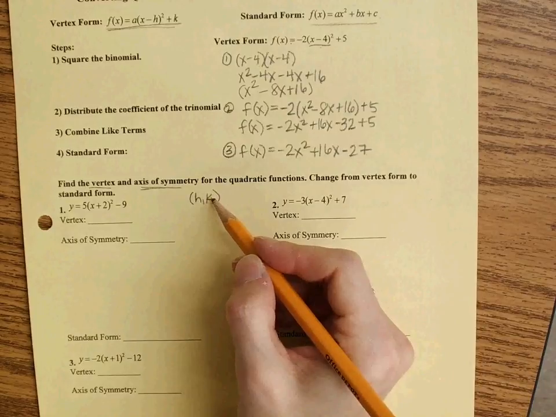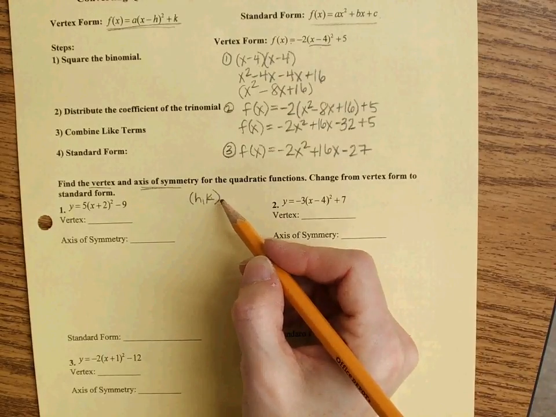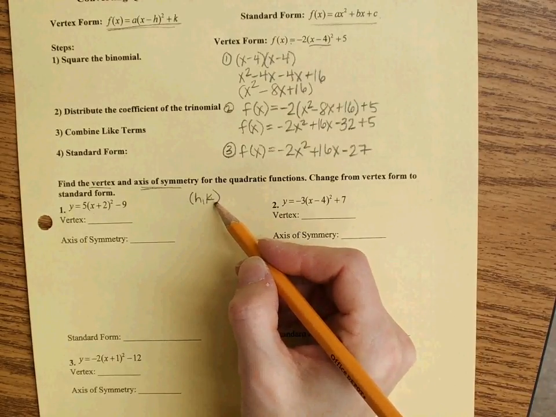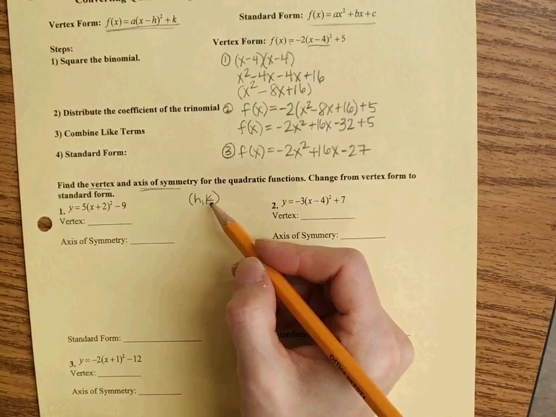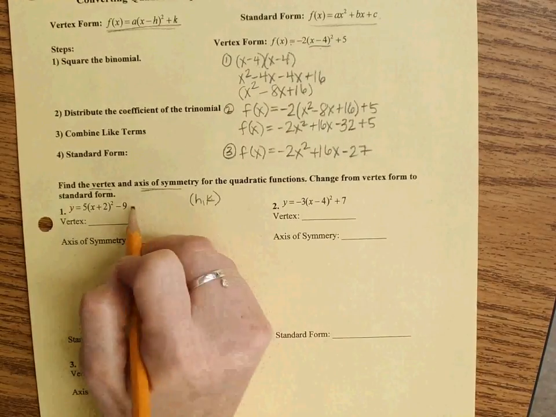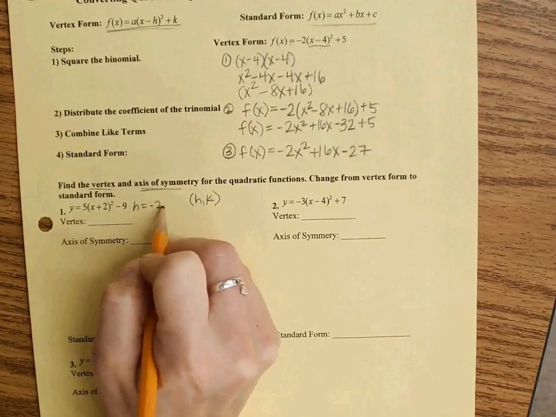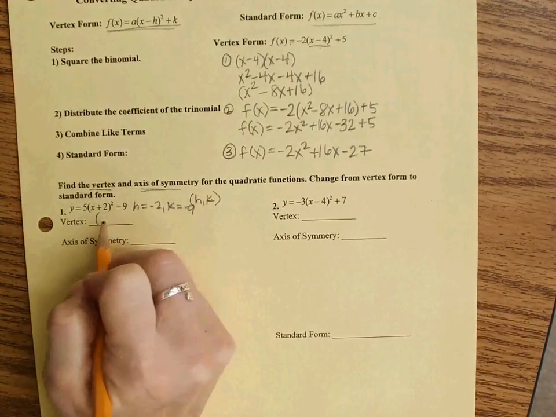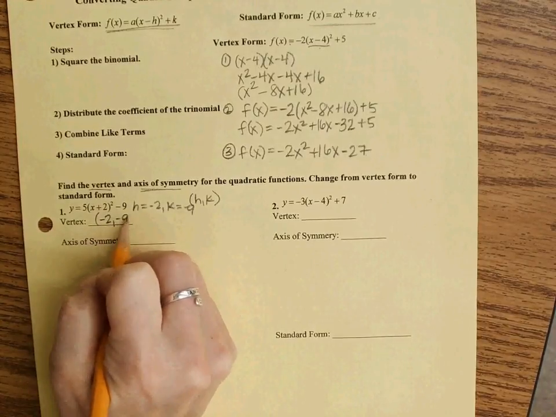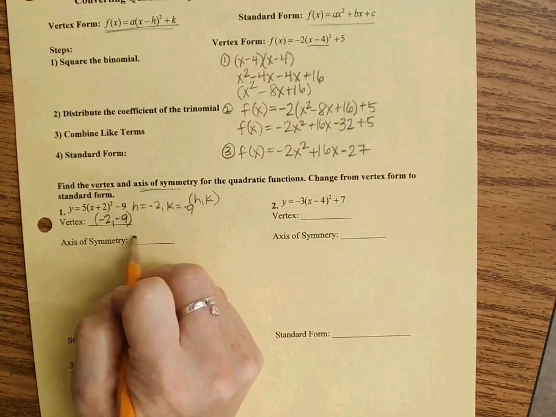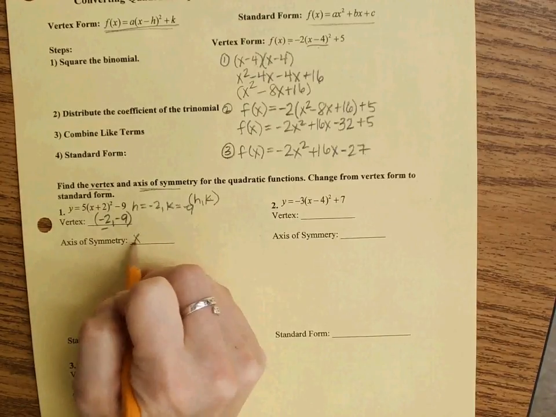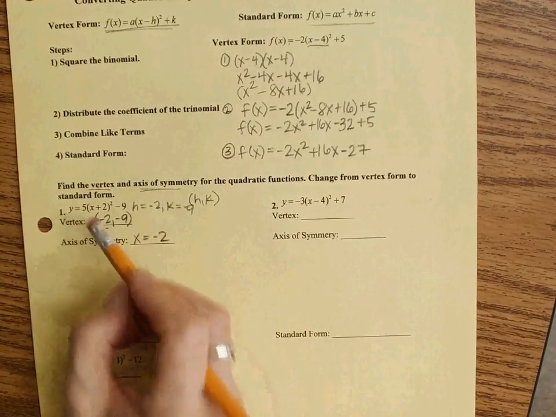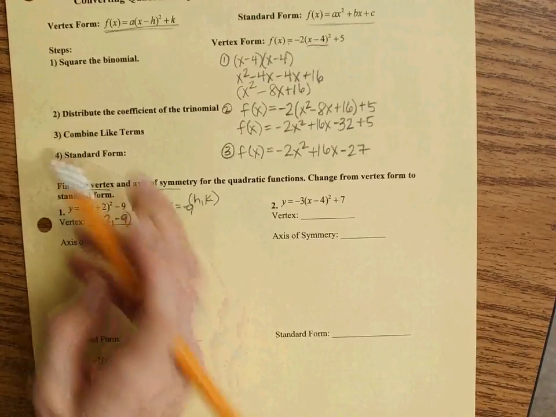You'll have to ask me in class why they use the abbreviations h and k, because it is kind of funny. So anyway, when we look at this equation, we see that h equals negative 2, k equals negative 9. So when I write the vertex, I have negative 2 comma negative 9. The axis of symmetry is our x coordinate, so x equals negative 2. Okay, so I'm not going to leave that there.